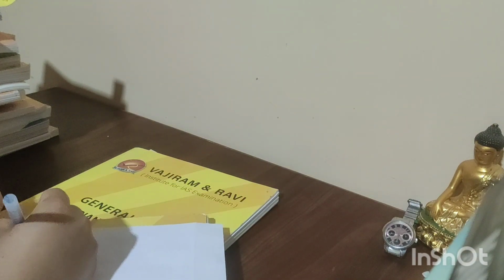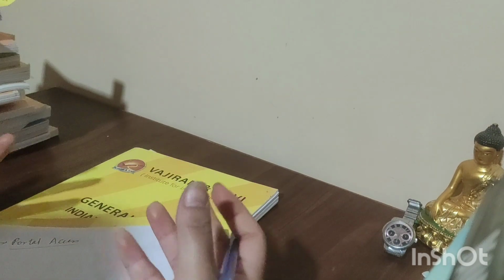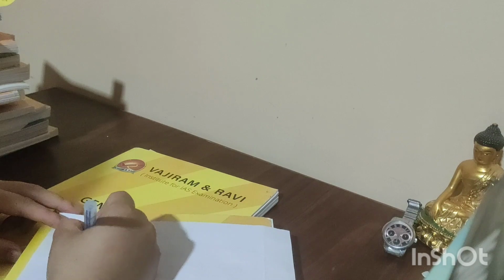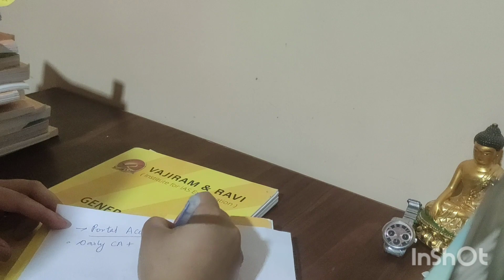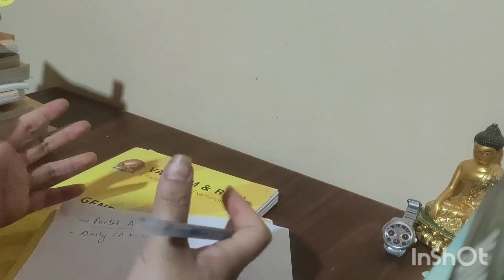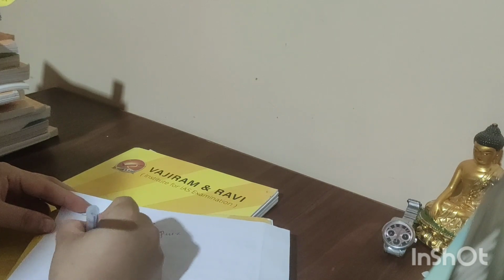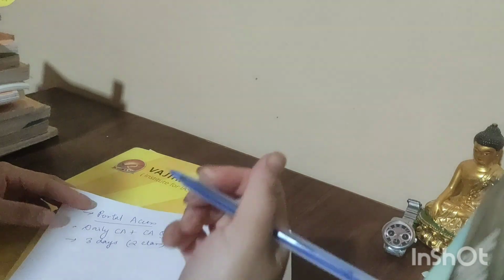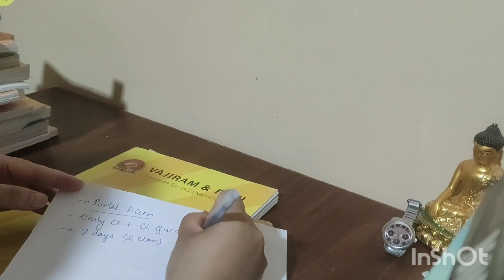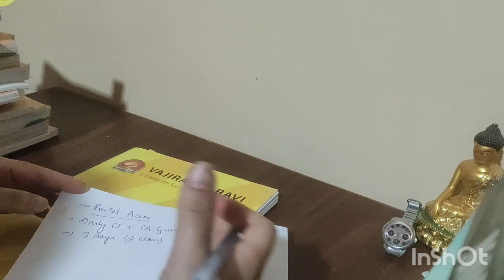So talking about portal access, you can access daily current affairs lectures. Now that will be uploaded daily, plus there is a current affairs quiz. The classes will be from Monday to Sunday, so there won't be any holidays. And for 3 days you will have two classes. The class started for us from 2 to 4:30, there was one class, and then from 5 to 8 there was another class. So basically when you have two classes, you have to attend from 2 to 8.